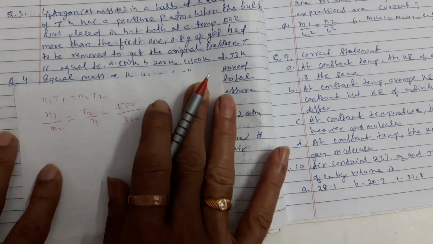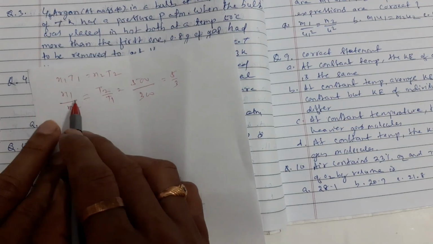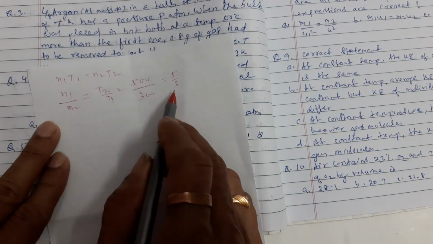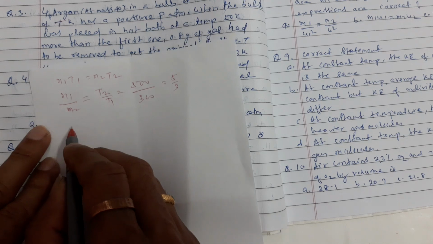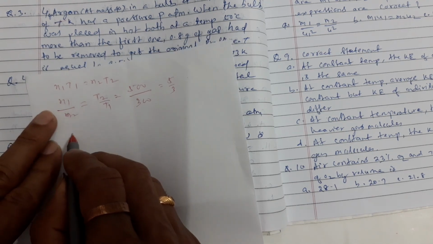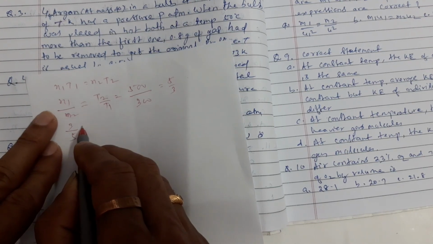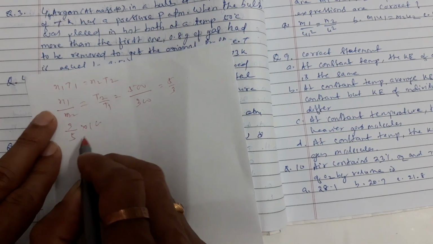So for the percentage, N1 is 5 and N2 is 3. So what is the percentage you will get?